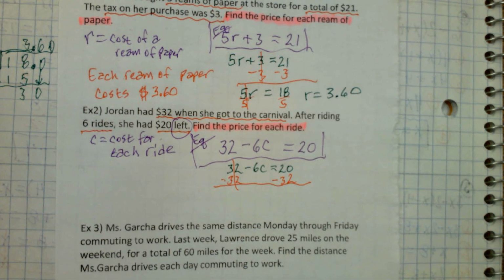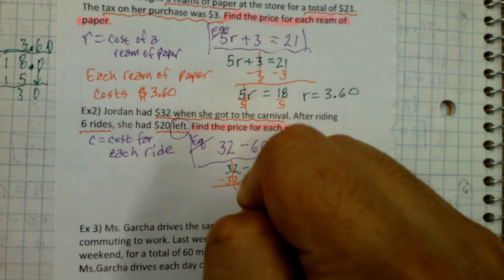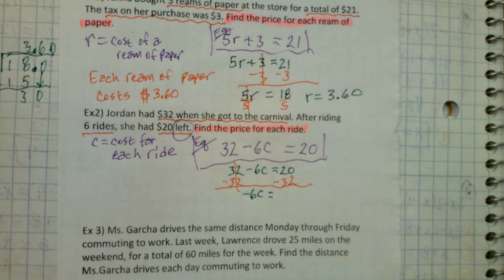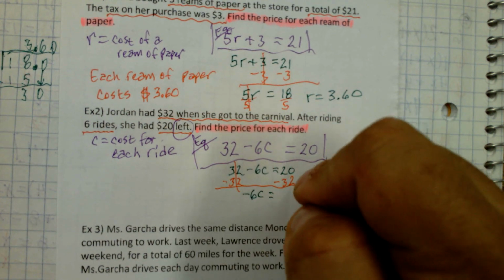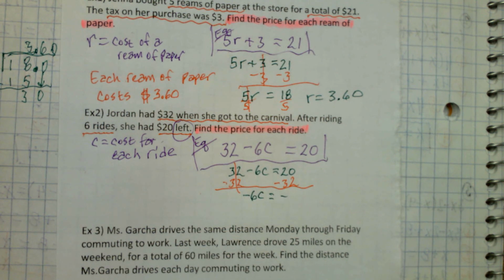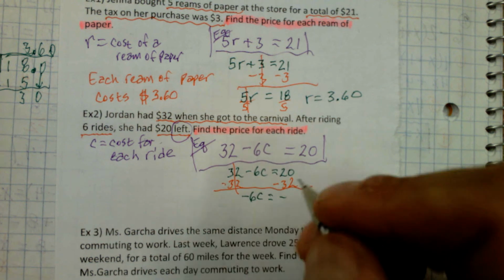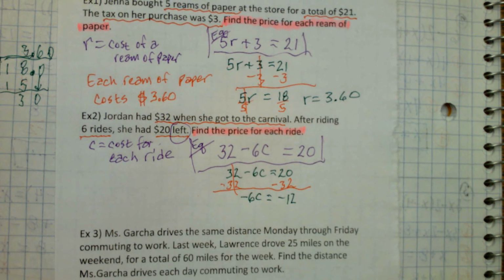So now we're just solving it like we've been solving equations for the last couple of weeks. Okay. And then we're going to have negative 12. Divide that by negative 6.